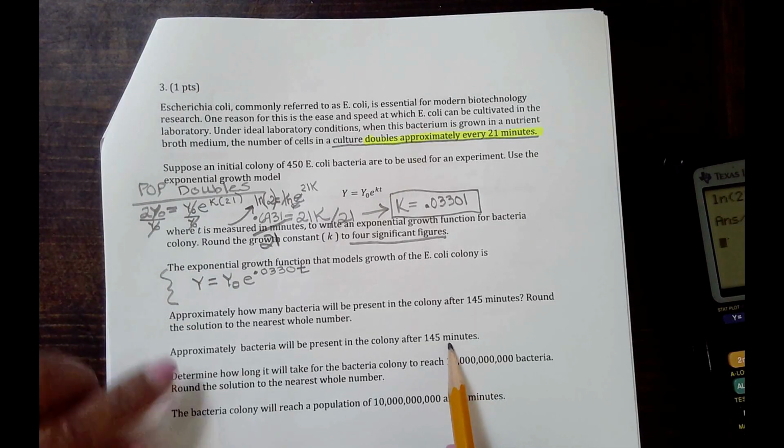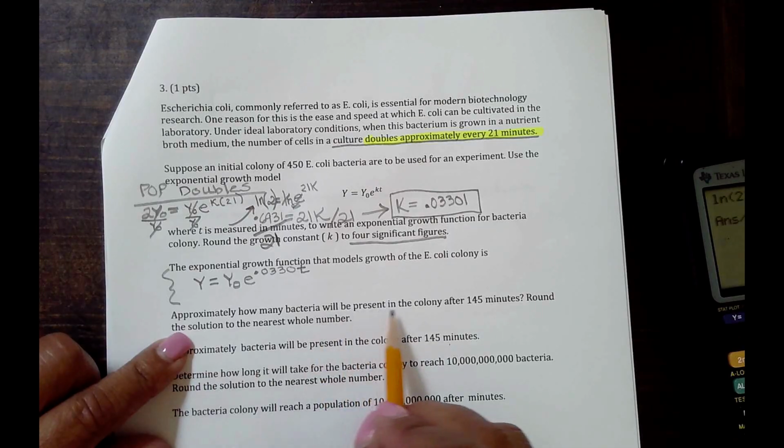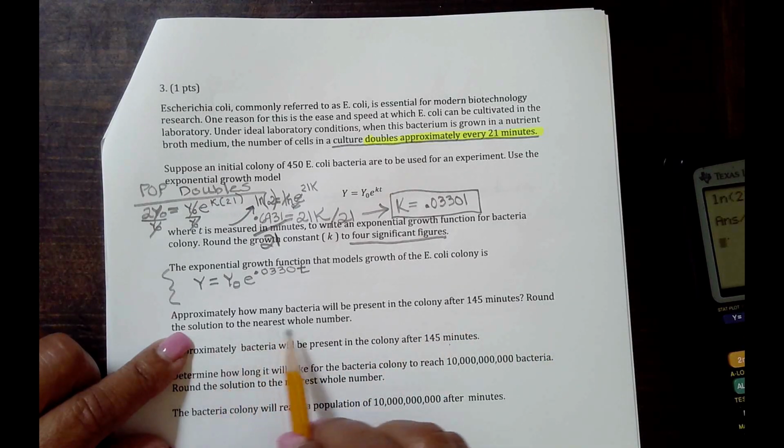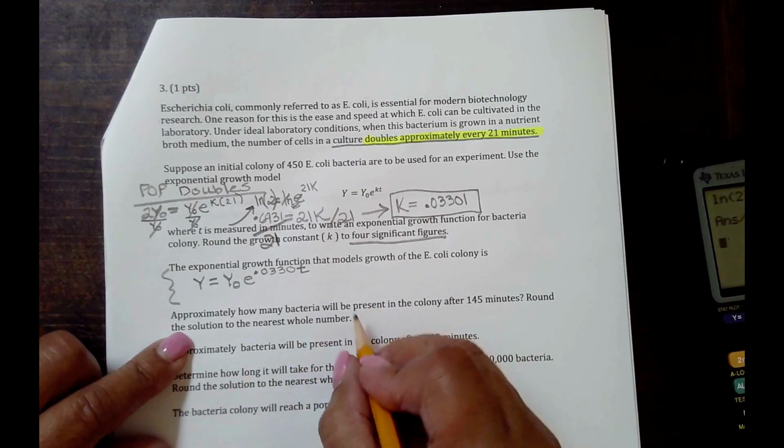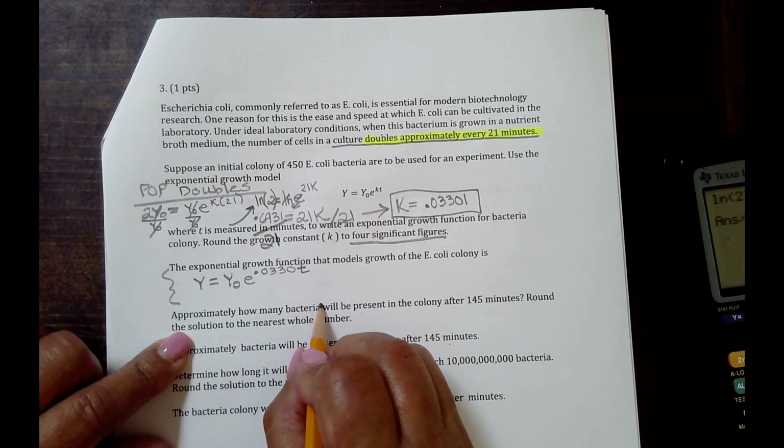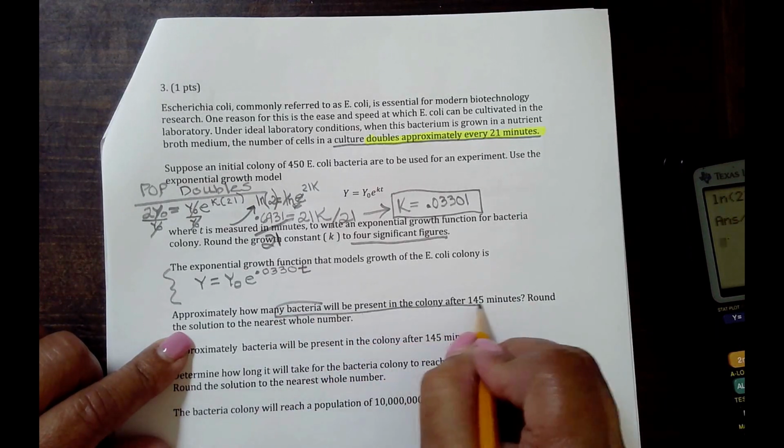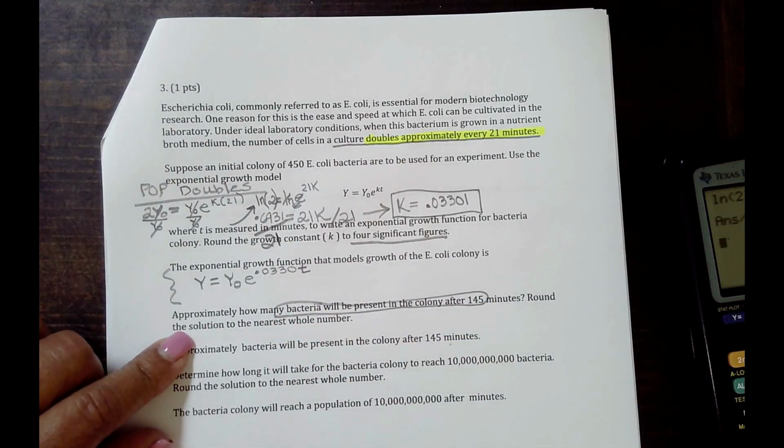Okay, so approximately how many bacteria, I have to round the answer to the nearest whole number. Okay, so approximately how many will be present after 145? They want to know what is the final amount of bacteria after 145 minutes. Okay, so 4 significant digits.